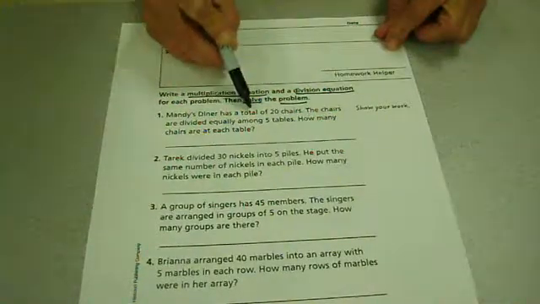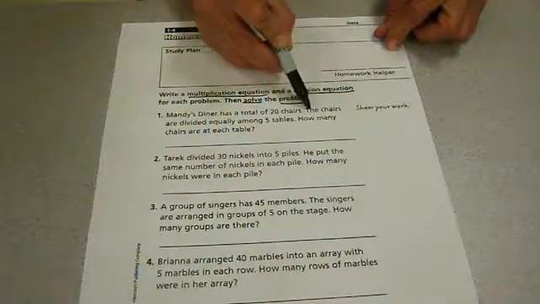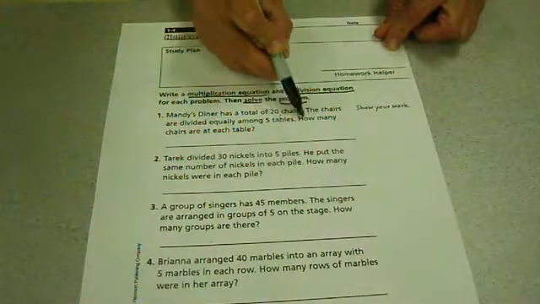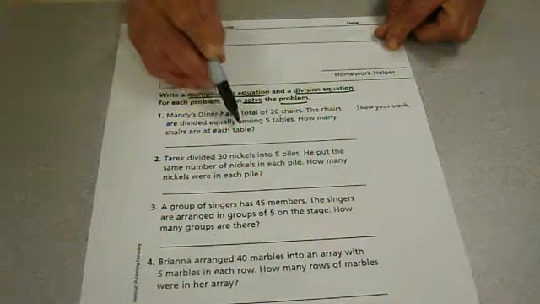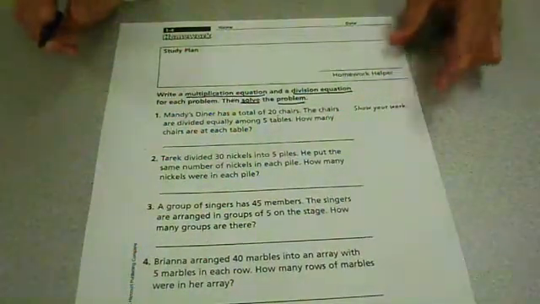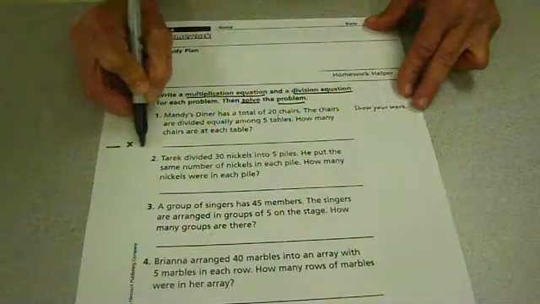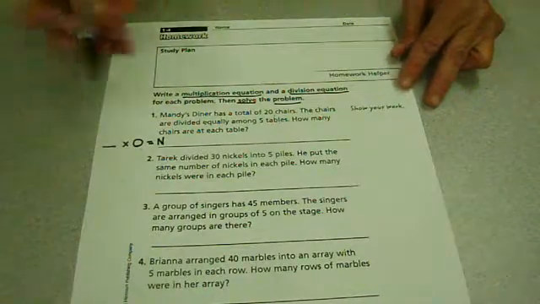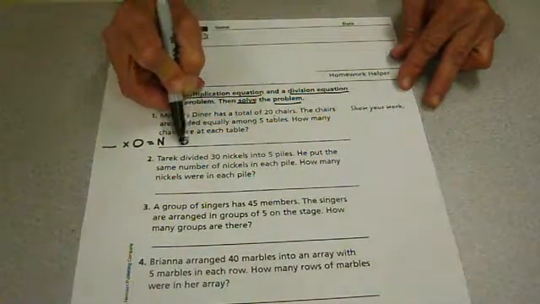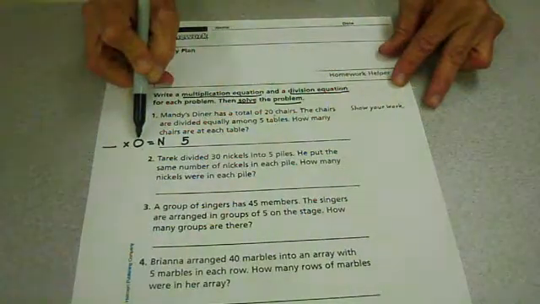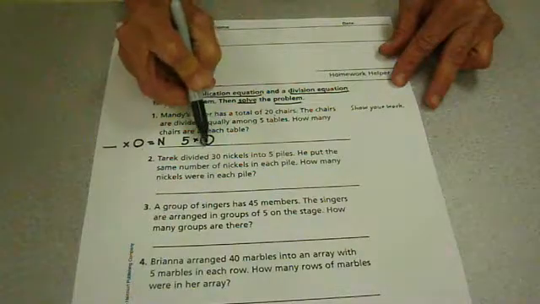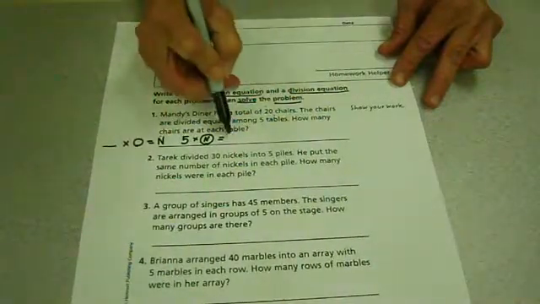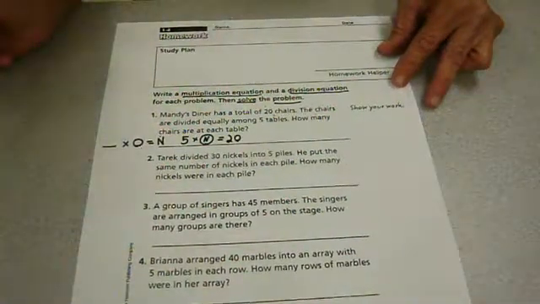Mandy's Diner has a total of 20 chairs. The chairs are divided equally among 5 tables. How many chairs are at each table? I'm going to use my same equation. Number of groups times number in the group gives me my total. Now I'm going to fill these in. I have 5 tables. Those would be my groups. I do not know how many are at each table, so that's my unknown. That's where I'm going to put my n. And then equals my total. I know that I have 20 chairs. So there's my multiplication equation.